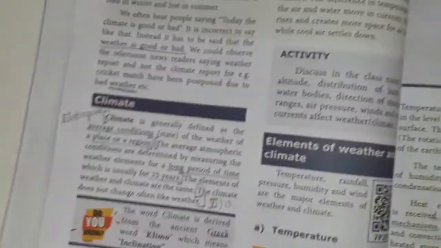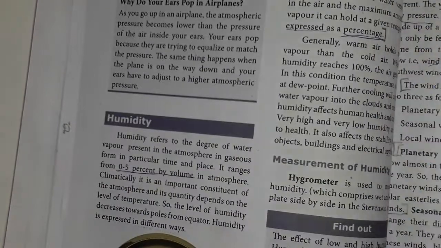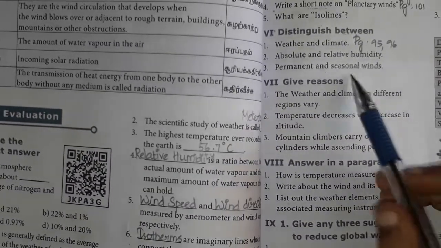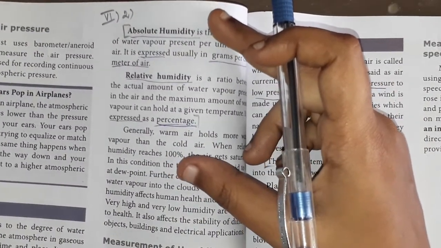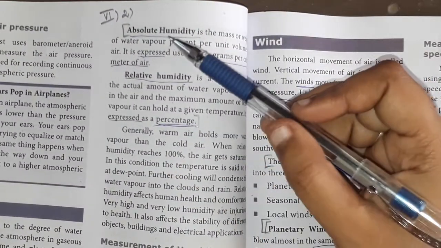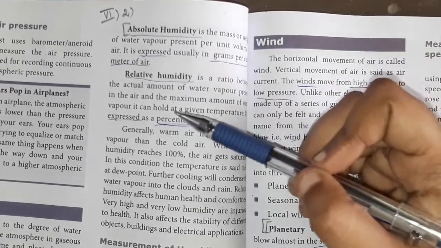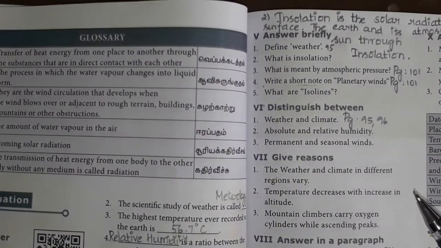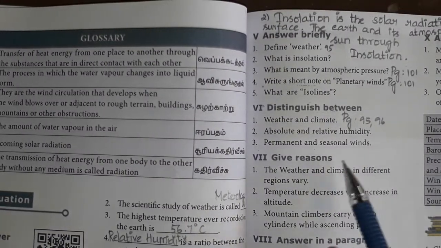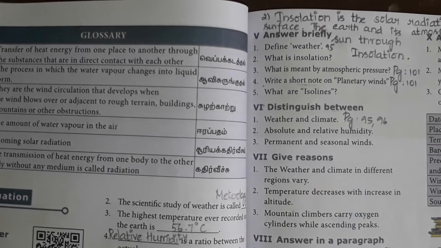Okay, dears. Next one, absolute and relative humidity. Here is the answer. Absolute humidity consists of 2 points and relative humidity consists of 2 points. Okay. Next one, permanent and seasonal wind.